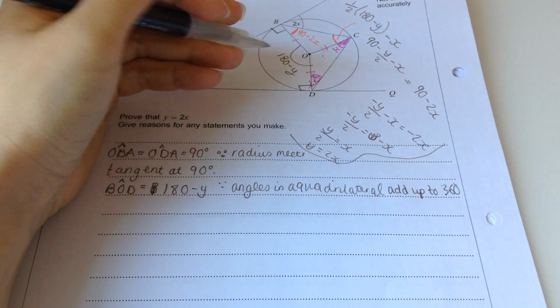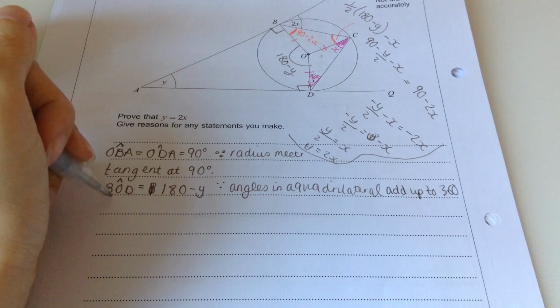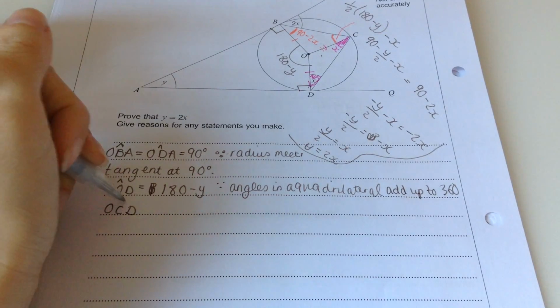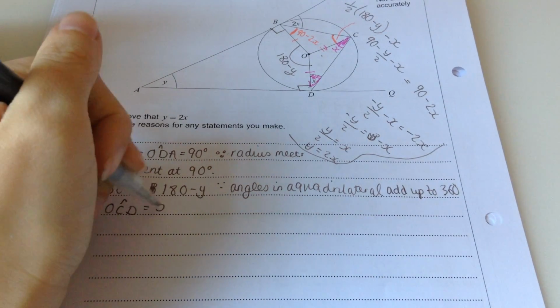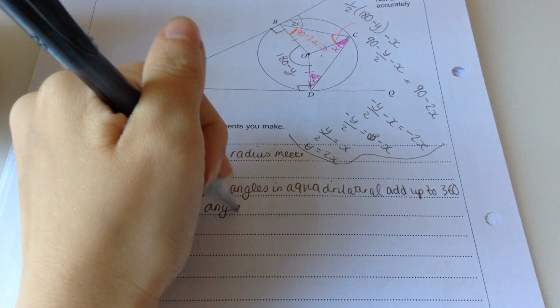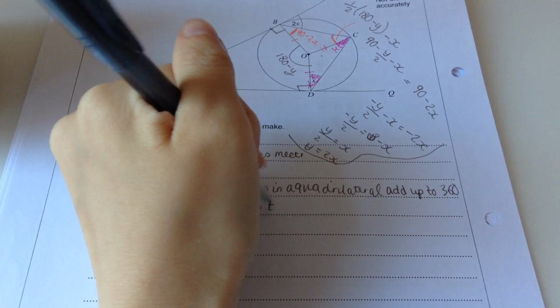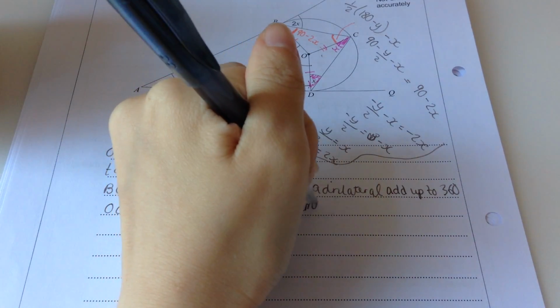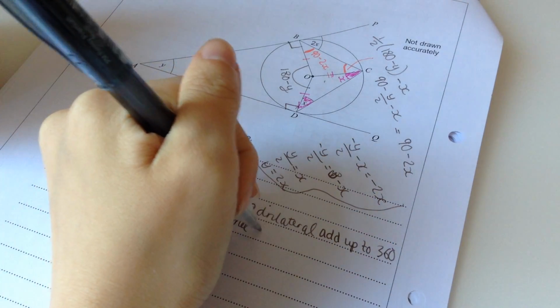Right, so then OCD equals x because angles in the same... Oops. I just put two E's in the word same.